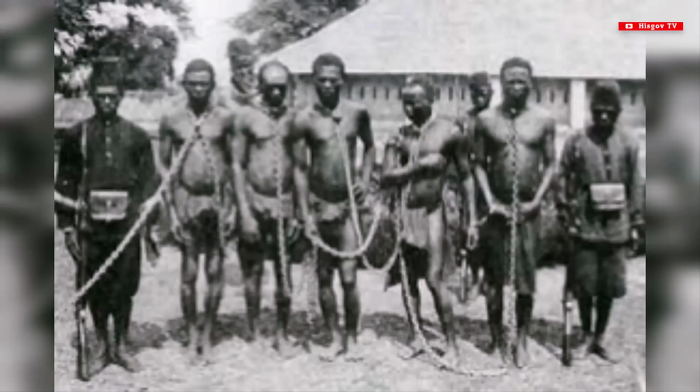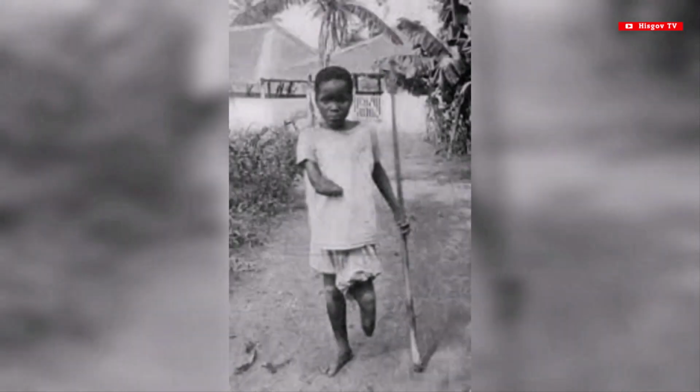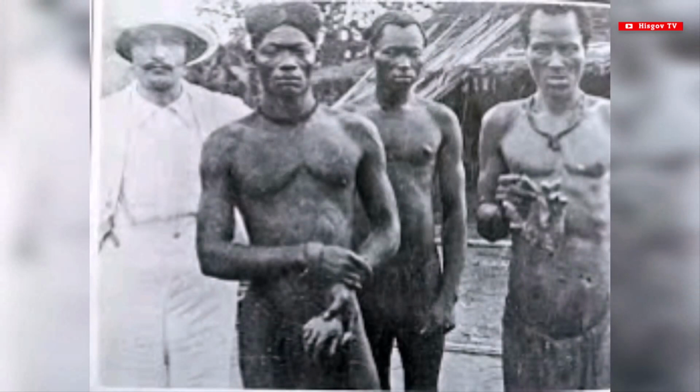The most famous account of Leopold's Congo is Joseph Conrad's novel Heart of Darkness, 1899. With its grisly, bloody imagery, one might imagine that Conrad exaggerated the awfulness of the regime. In fact, the cold details of missionary journals make even more horrifying reading.